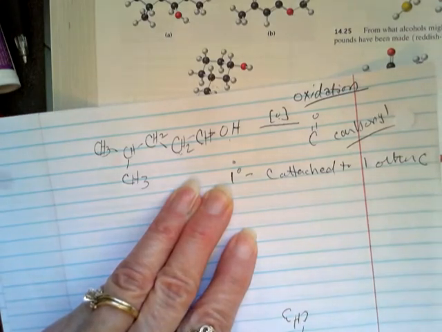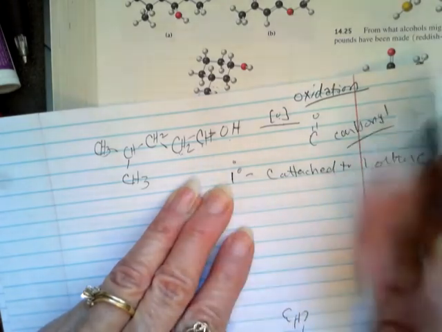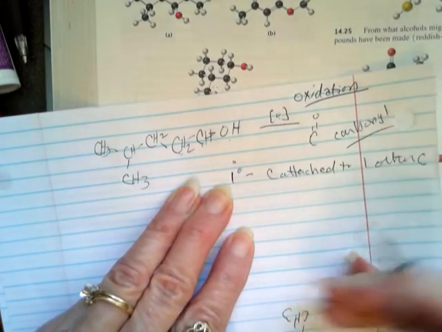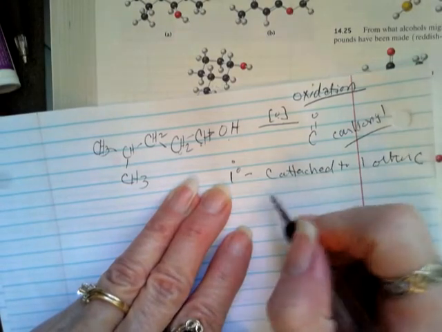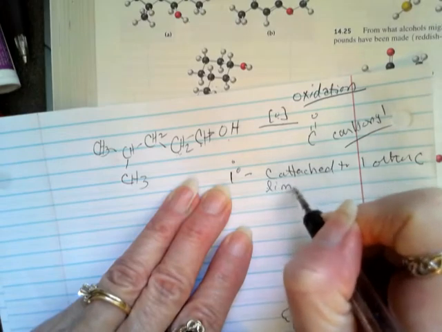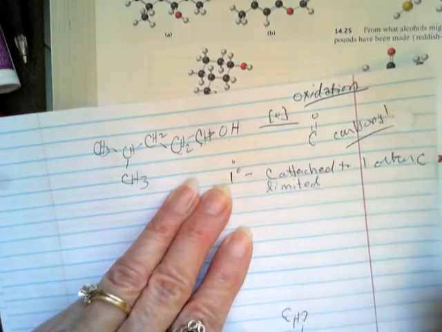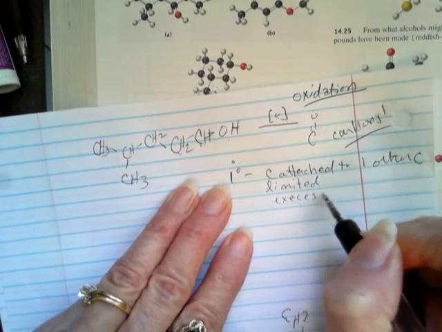But we got some options here. Now, since this is a primary carbon, the amount of oxidation that occurs is important. So we want to look for some key words here, like limited amount of oxidation or excess amount of oxidizing agent.